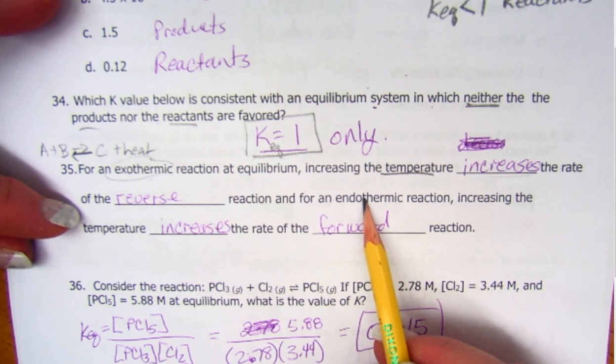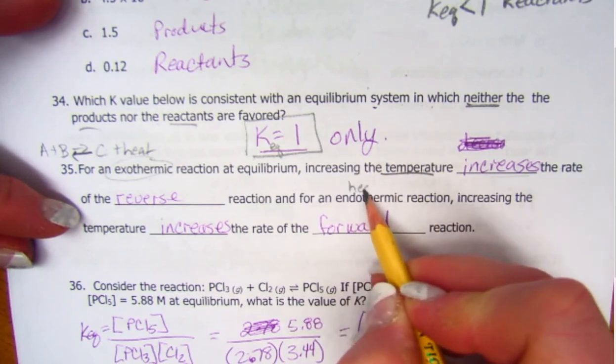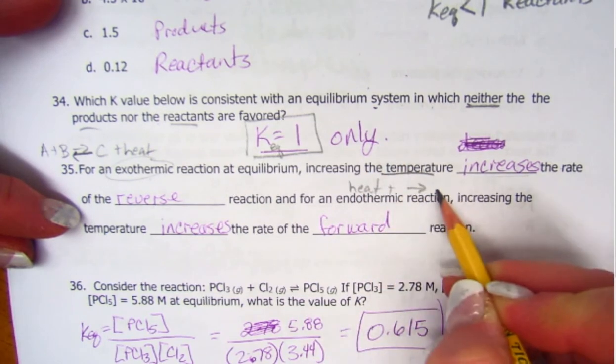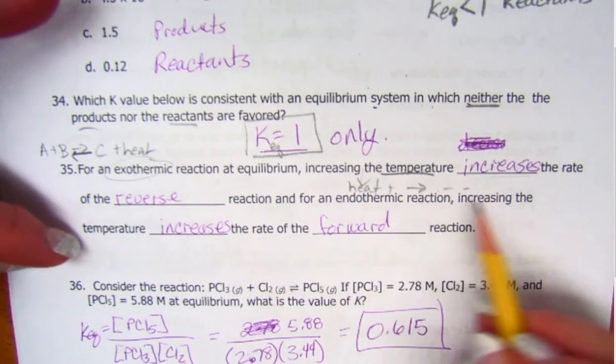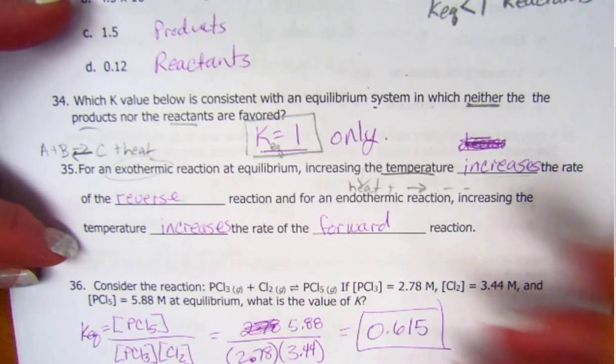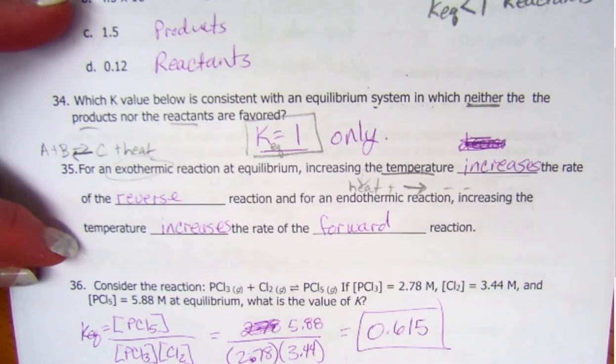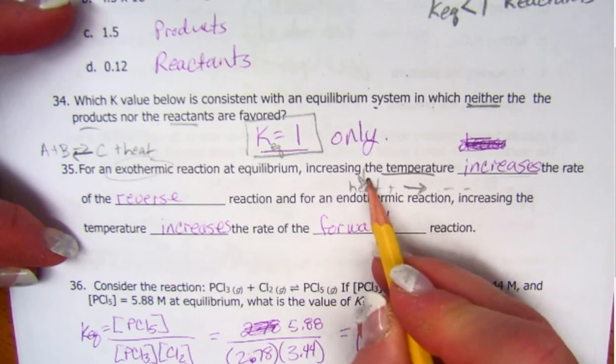For an endothermic reaction, that means I'm going to have heat on the reactant side. Heat plus something yields, blah, blah, blah. If I increase the heat on the reactant side, it's going to force the forward reaction, makes it go forward, right? Because I'm going to put a pile here, it's going to go forward.